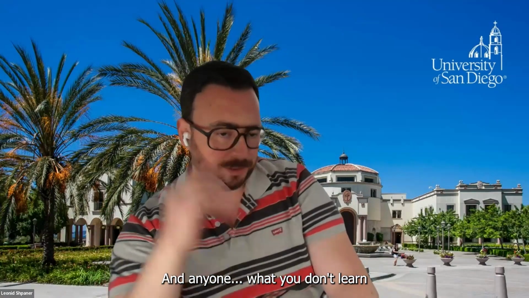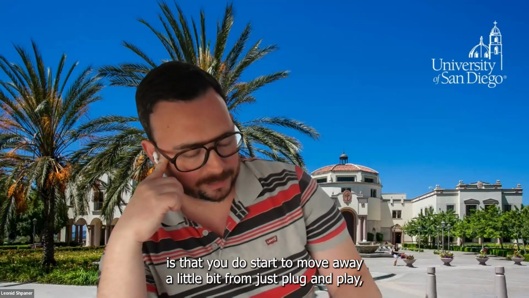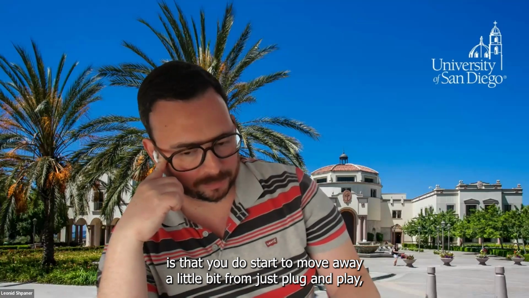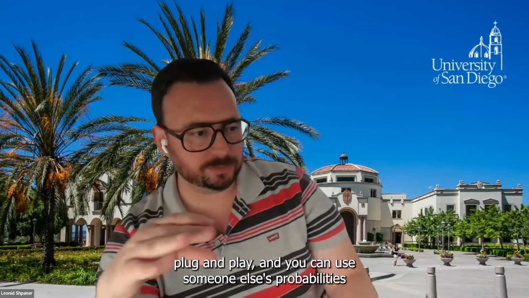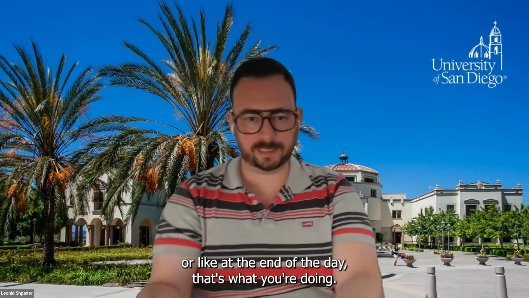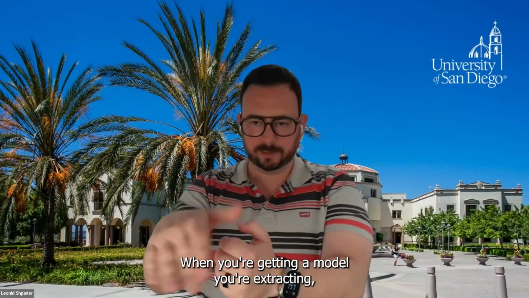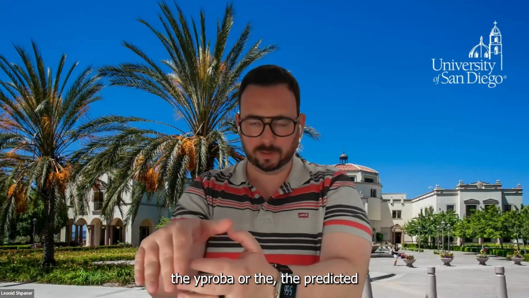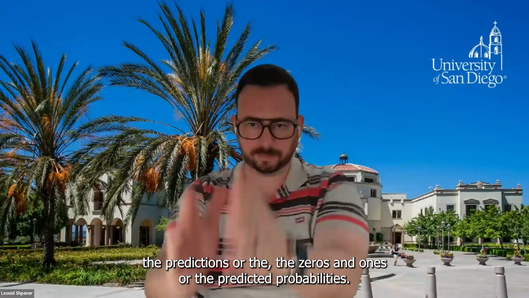What you don't learn in school so much, and kind of learn on the job, is that you start to move away a little bit from just plug and play. At the end of the day, when you're getting a model, you're extracting the y proba, the predictions, the zeros and ones, or the predicted probabilities.